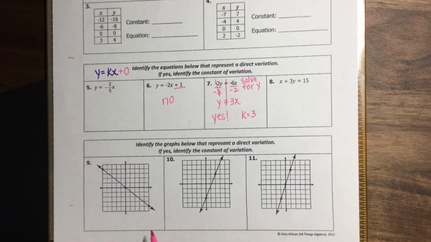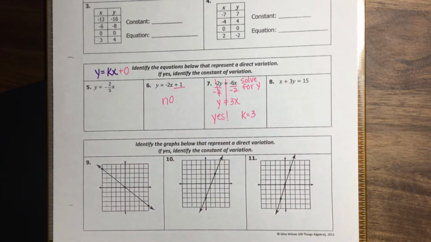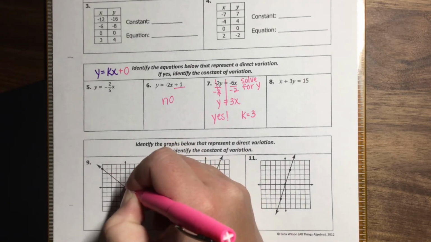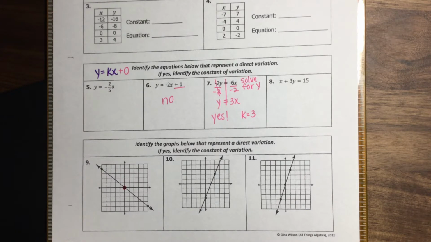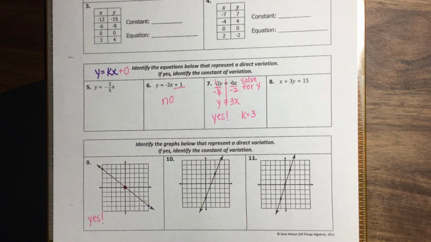Okay, so I'm going to go and look at number 9. All right, I've got to check 2 things. First of all, is it a straight line? Do I have a linear line? Okay, yes, it is a linear line. I see that that is a straight line. Second thing I have to check is, does it go through the origin? Okay, I look here. Yes, it does go through the origin, and it is a straight line. So yes, this is a direct variation problem.